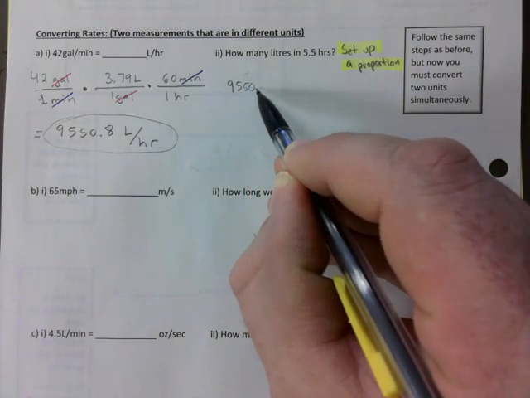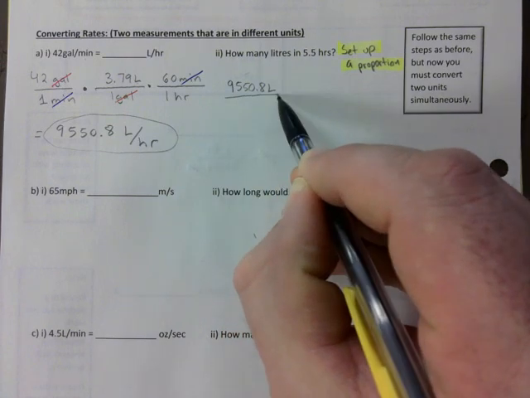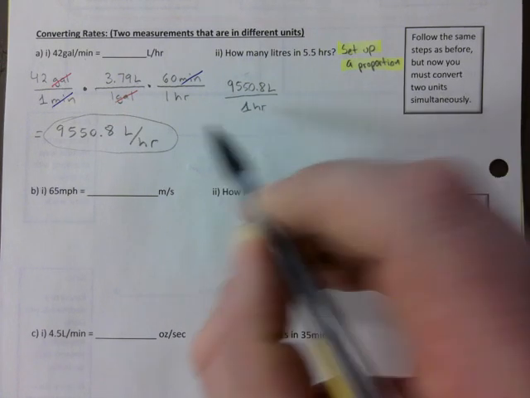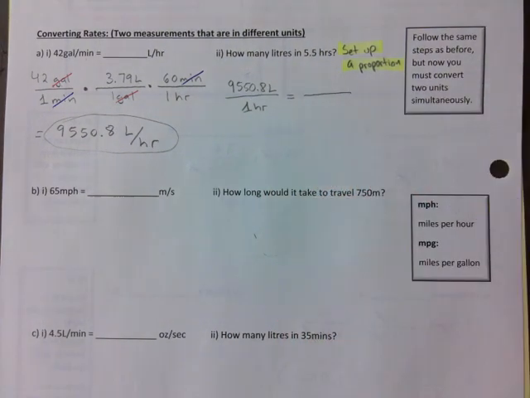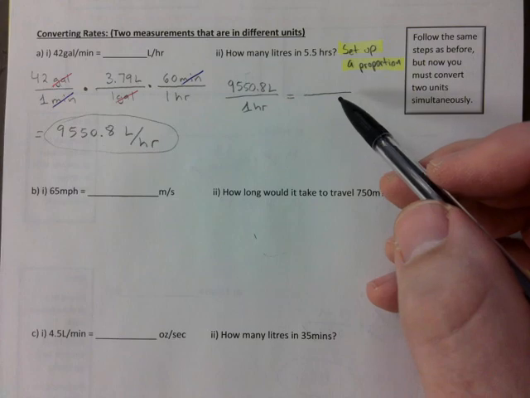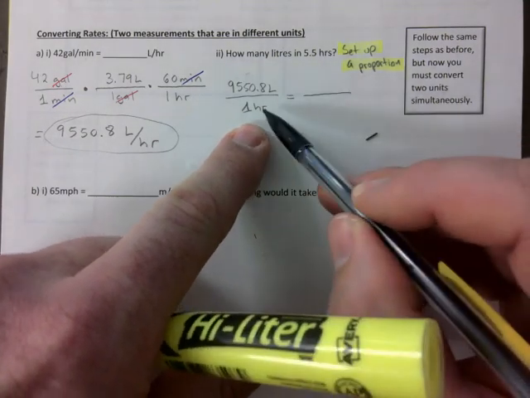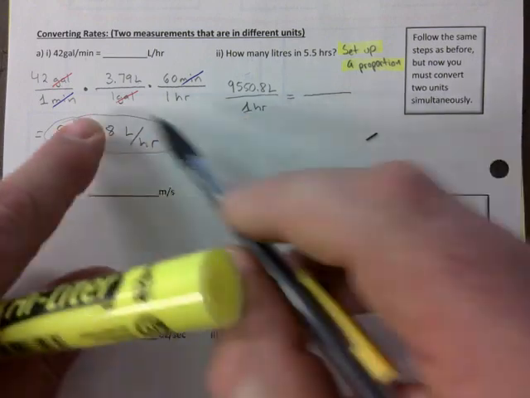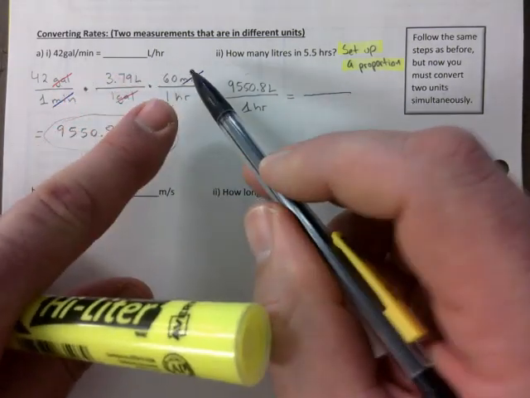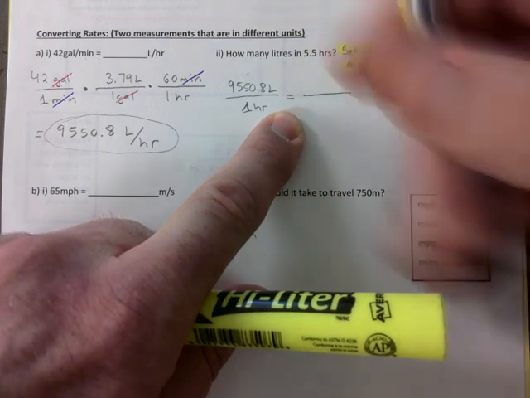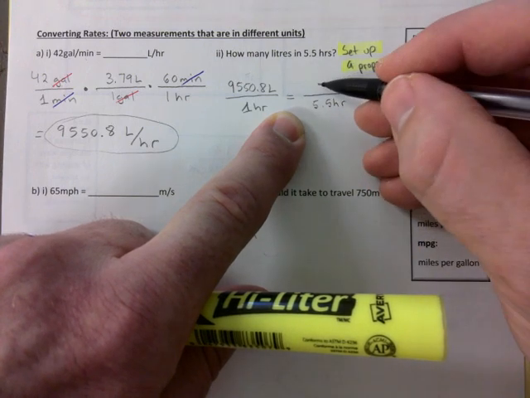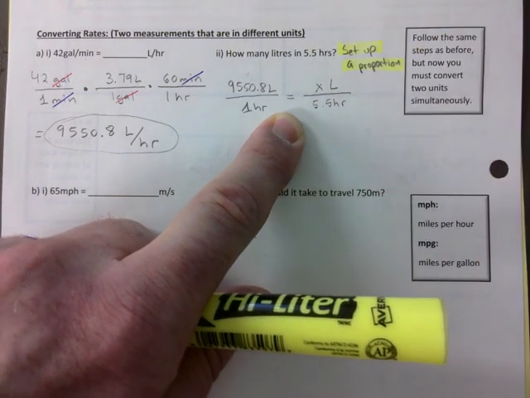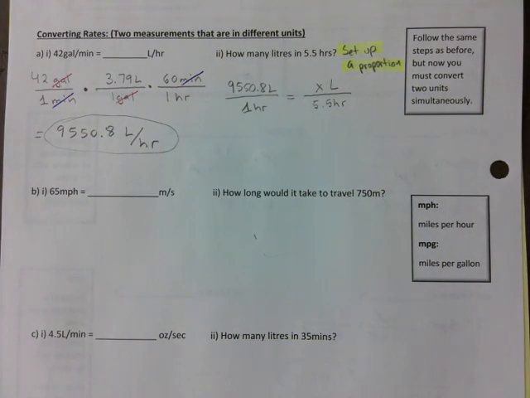9,550.8 liters over 1 hour, because that's what you just figured out, is equal to, where would the 5.5 hours go? In this case, it's a proportion, guys. It's equal. You line up your units. You know how over here we were always putting them in the opposite order to cancel out? Not when it's a proportion, because there's an equal sign. So we could put the 5.5 hours here, and this would be my X, or Y, or whatever you want to call it.